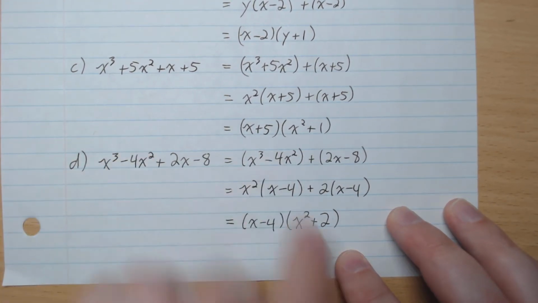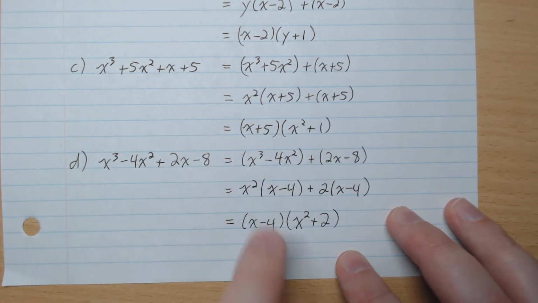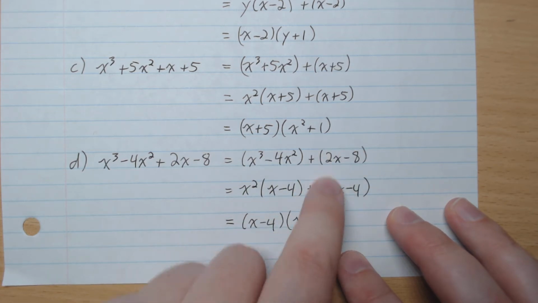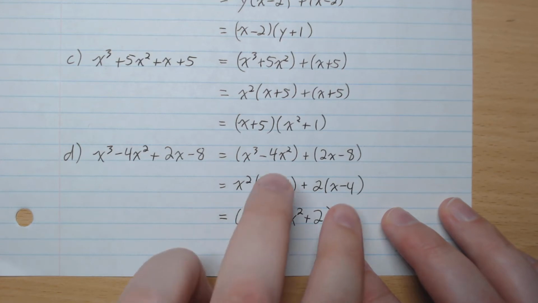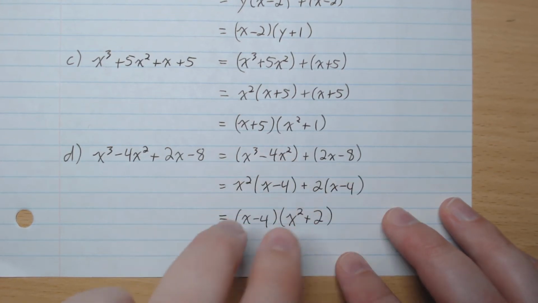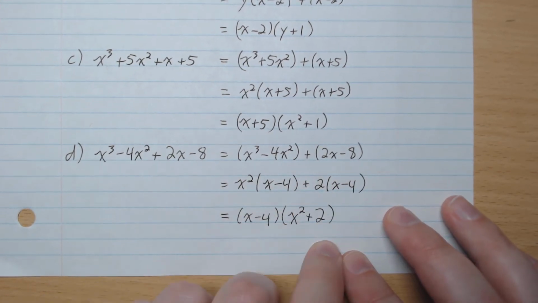D, group our first 2 terms, group the other 2 terms like that. What's in common? X squared. What remains is x minus 4. What's in common? 2. What remains? X minus 4. Now x minus 4 is in common. Factor that out. What remains is x squared plus 2.